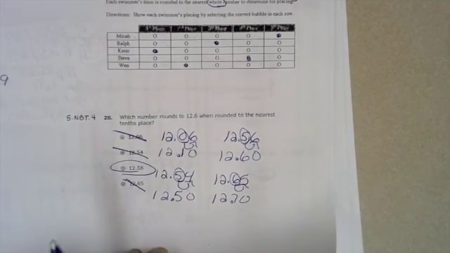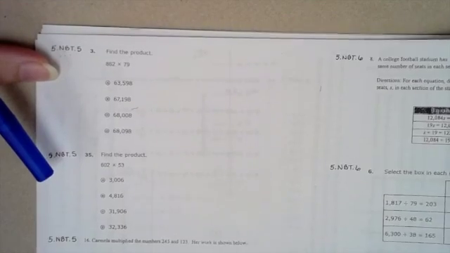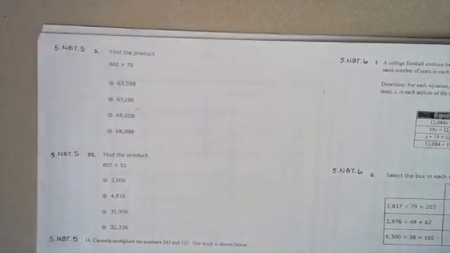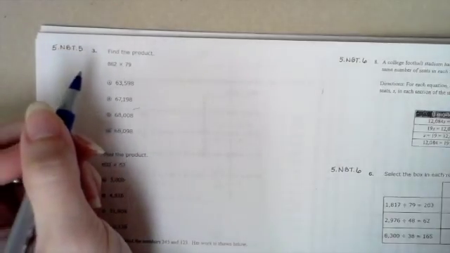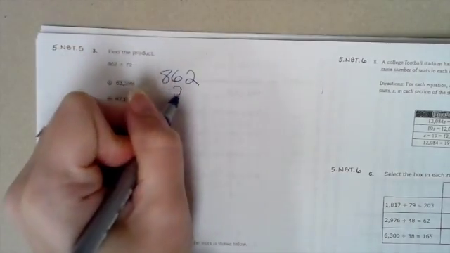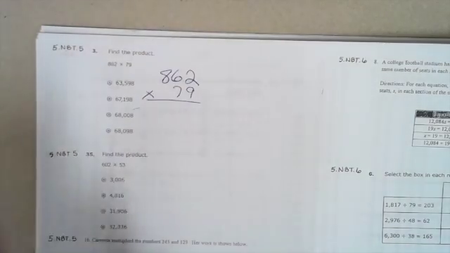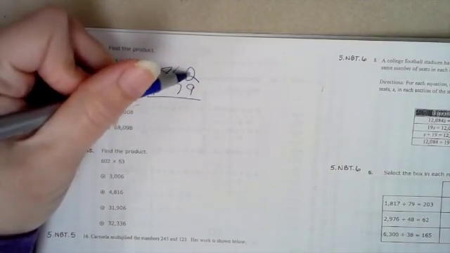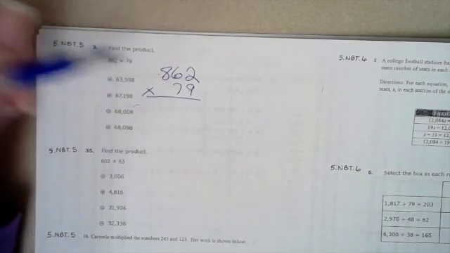Moving on to the back, or to the next page. Find the product. Product means multiply. So we're going to multiply 862 times 79. We're going to take our ones place and multiply it by everything on top, and then do the same with our tens place.